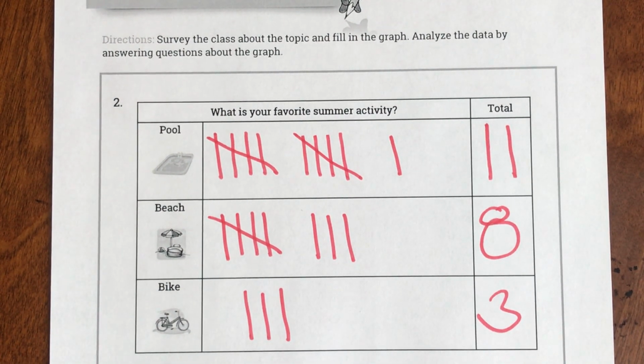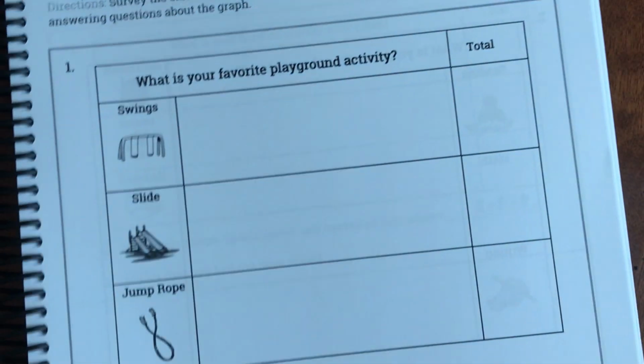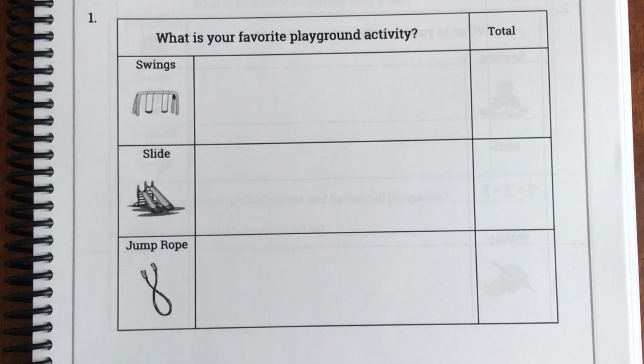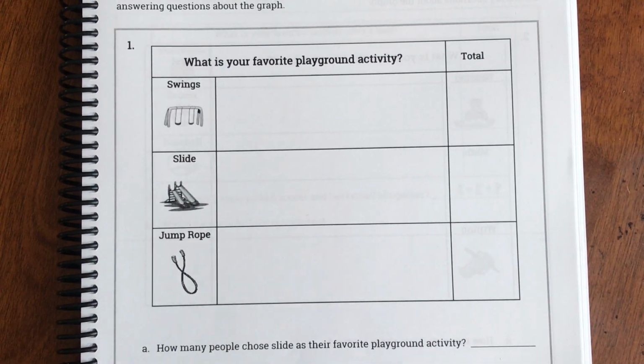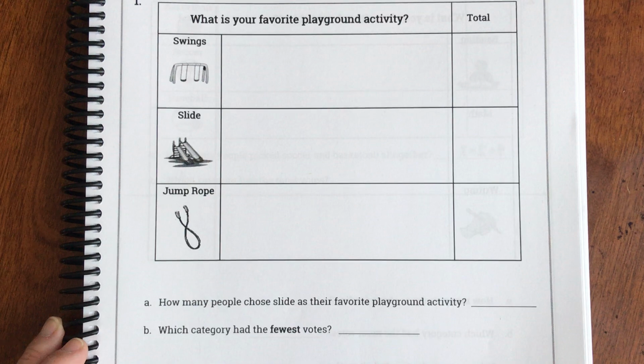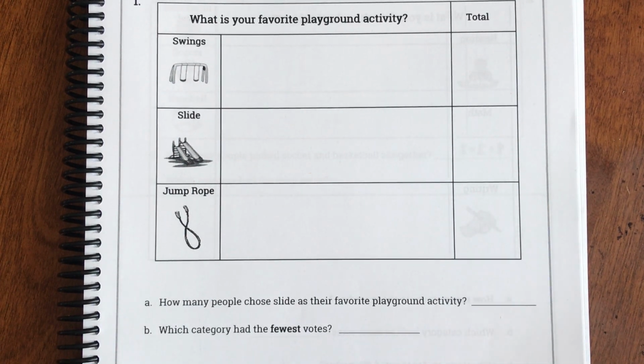Okay, so boys and girls, let's do some together. We're going to work on page 14 of your student journal. So if you can grab your pencil and turn to page 14. Here is our tally graph we're going to be working on.